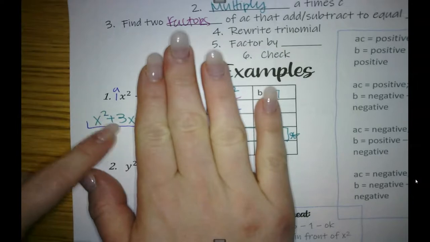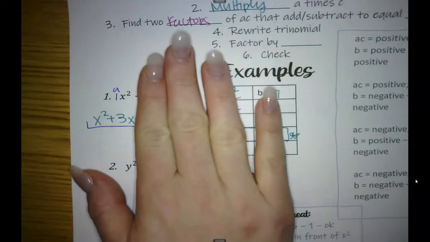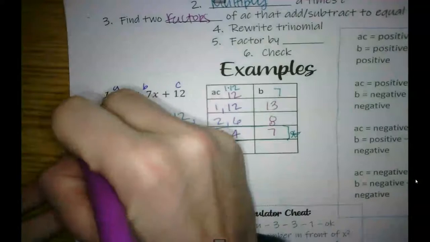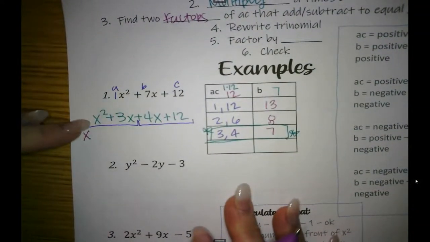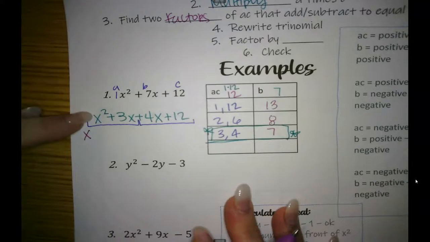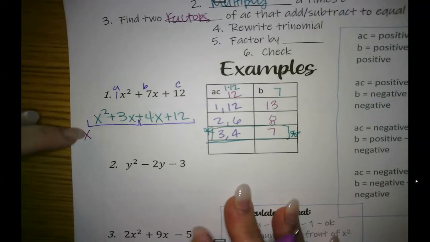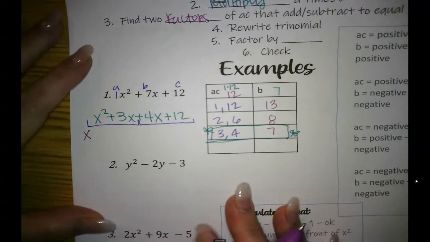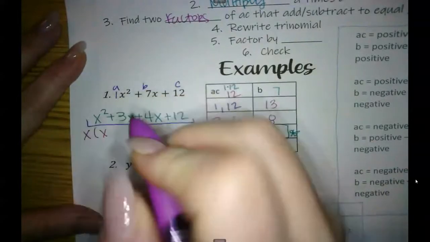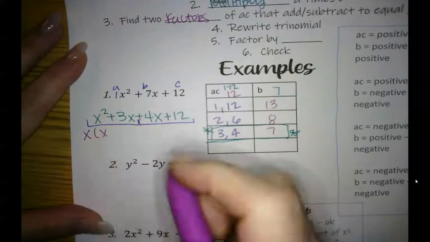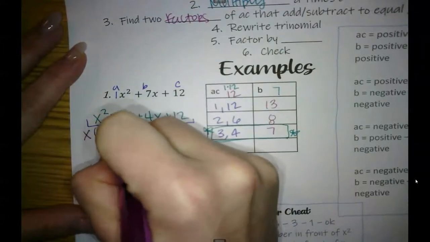We have an x in each of them, so I can go ahead and factor out an x. Then remember, I'm taking x squared divided by my GCF for what goes inside. So I'm left with an x. 3x divided by x leaves me with a positive 3.